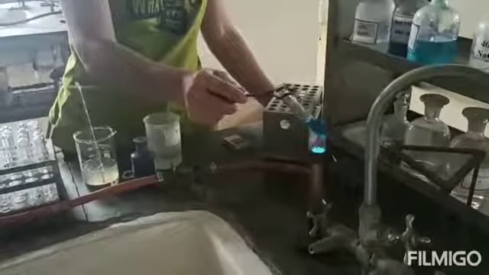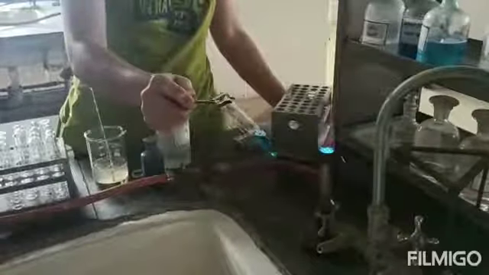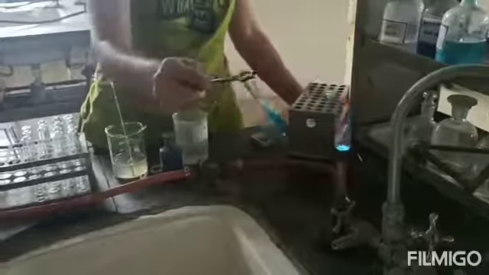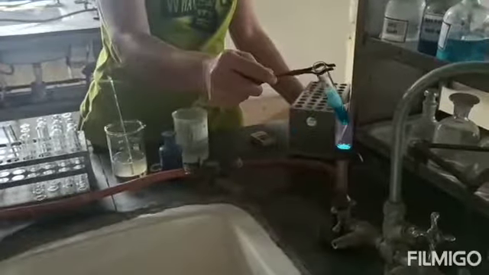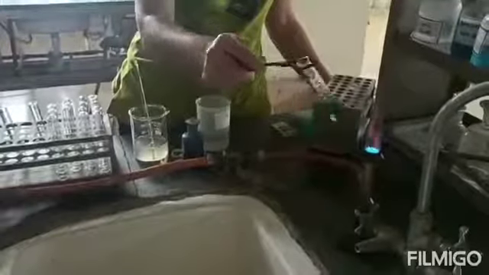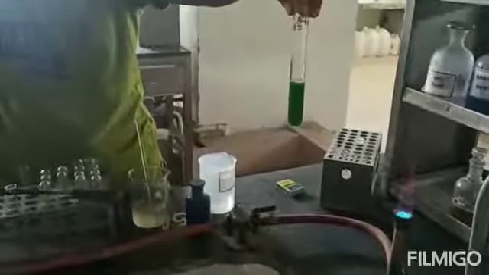You have to be more careful while heating the test tube, the solution may bump out. Green color is observed, so reducing sugar is present.